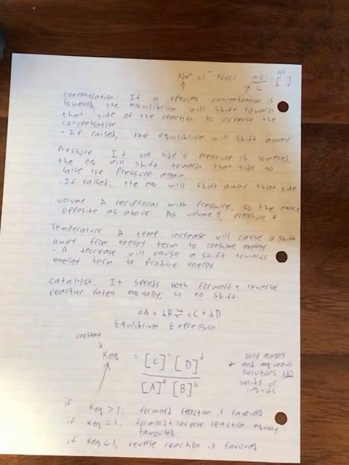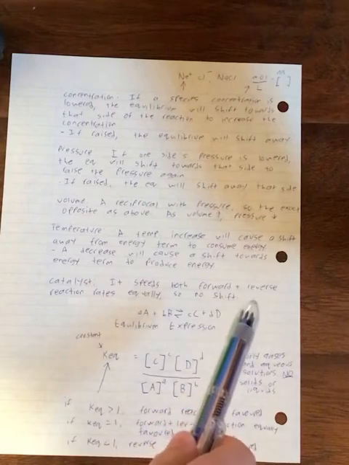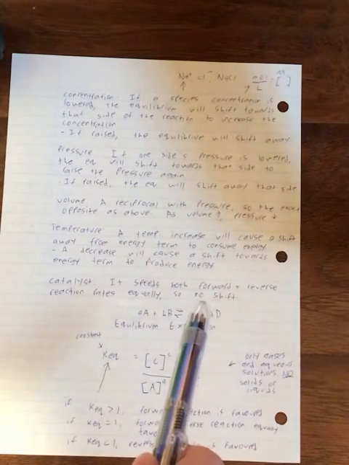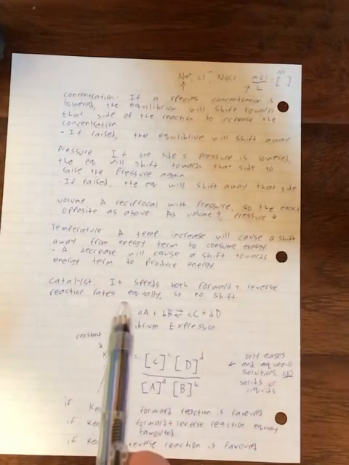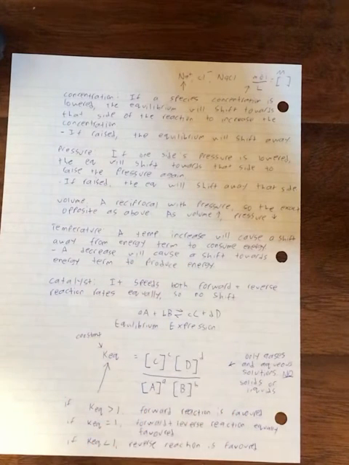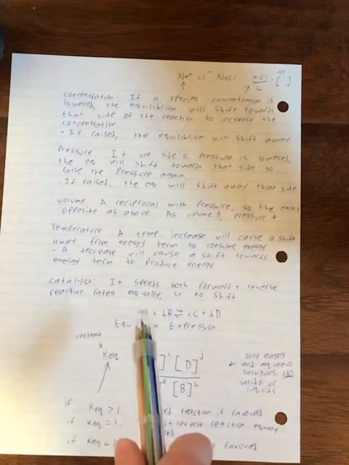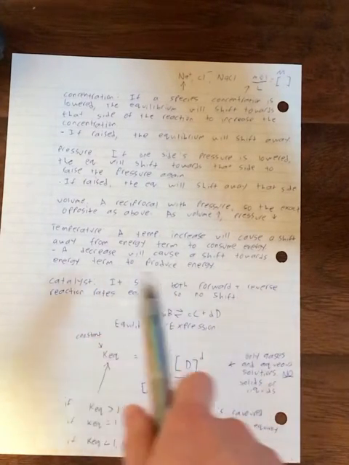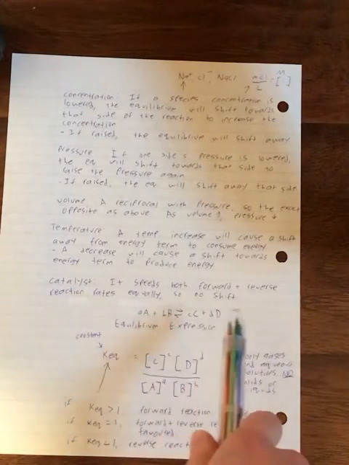I'll go over it in examples, but as temperature increases, it will cause a shift away from the energy term to consume energy. So this is dealing with endothermic and exothermic reactions. A decrease in temperature will cause a shift towards the energy term to produce more energy.